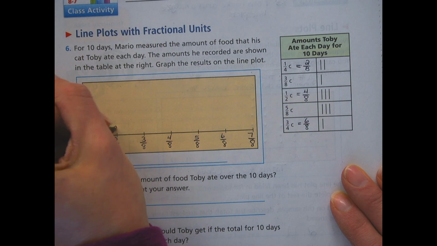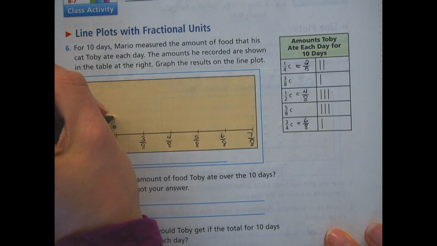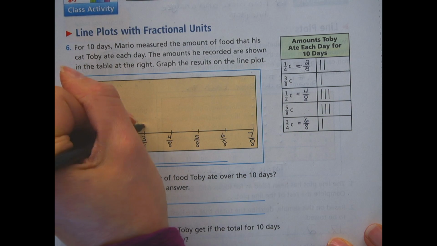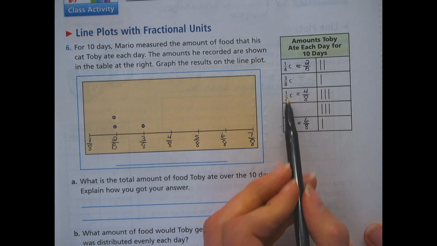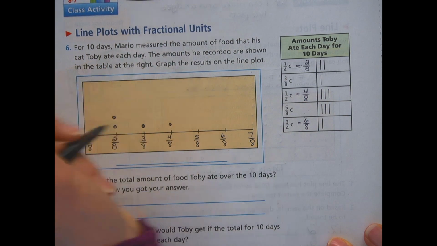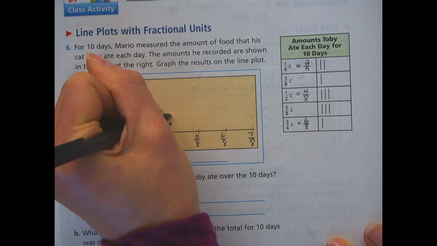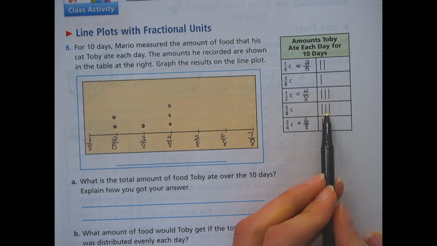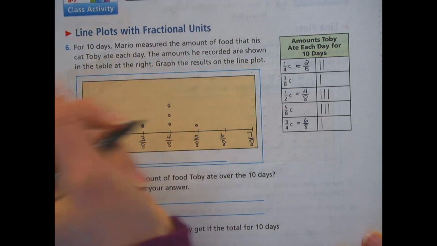So I'm going to put 2 little dots here. 3 8s for 1 day. 1/2 of a cup, or 4 8s, he did for 3 days. We want to make sure that looks pretty even there. For 5 8s, 3 days again, or 3 times.